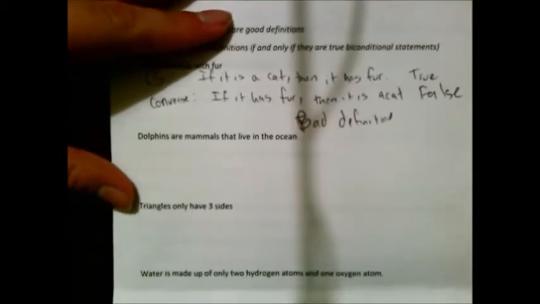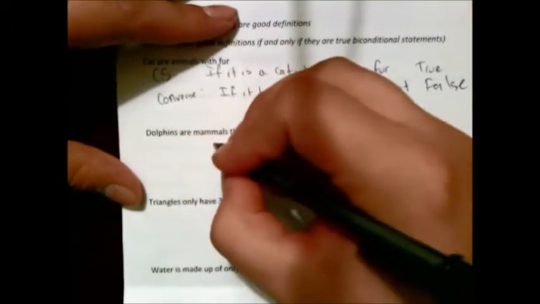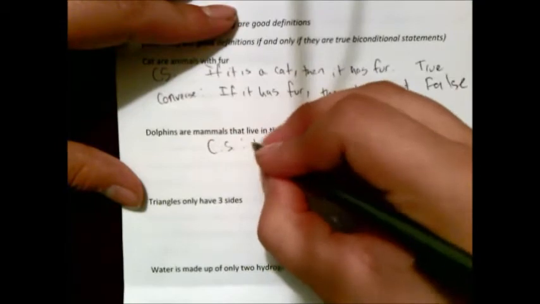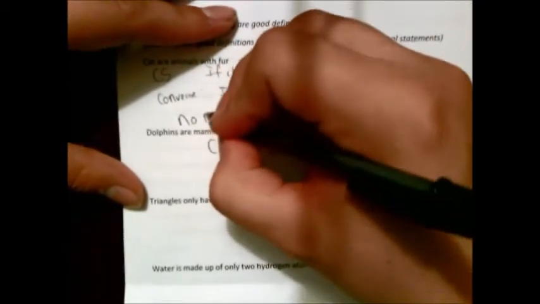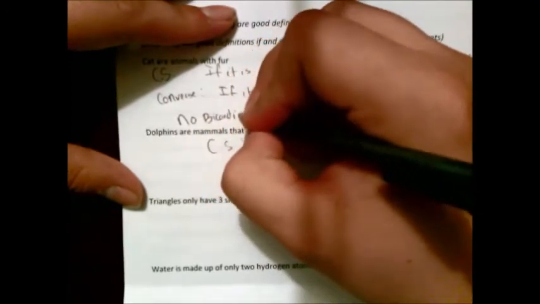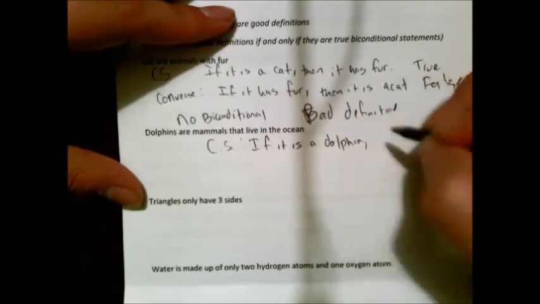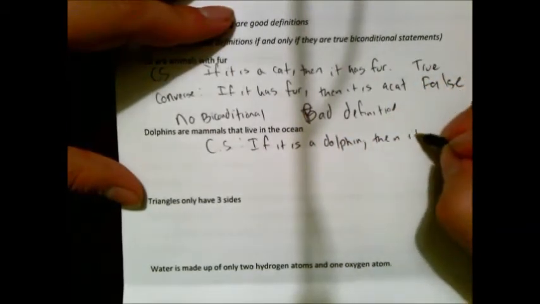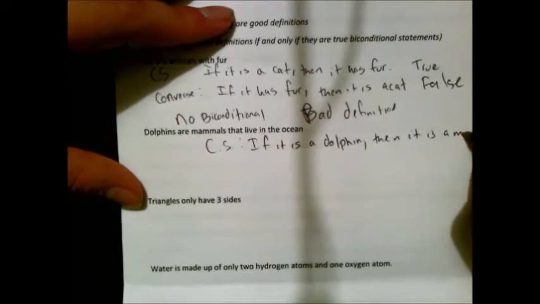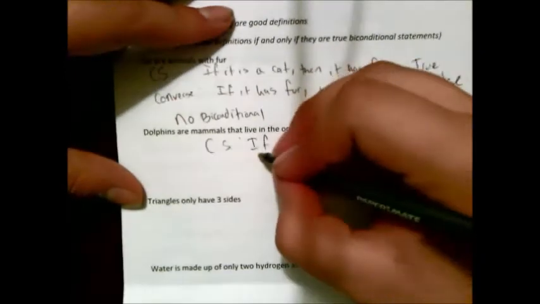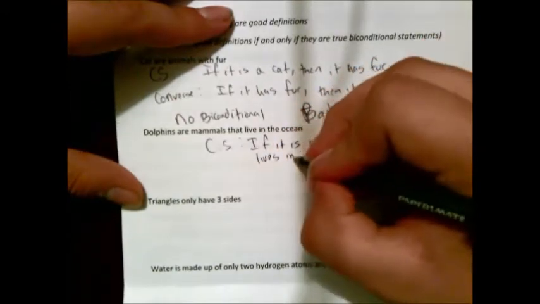Okay. Dolphins are mammals that live in the ocean. Conditional statement: if it is a dolphin, then it is a mammal that lives in the ocean.